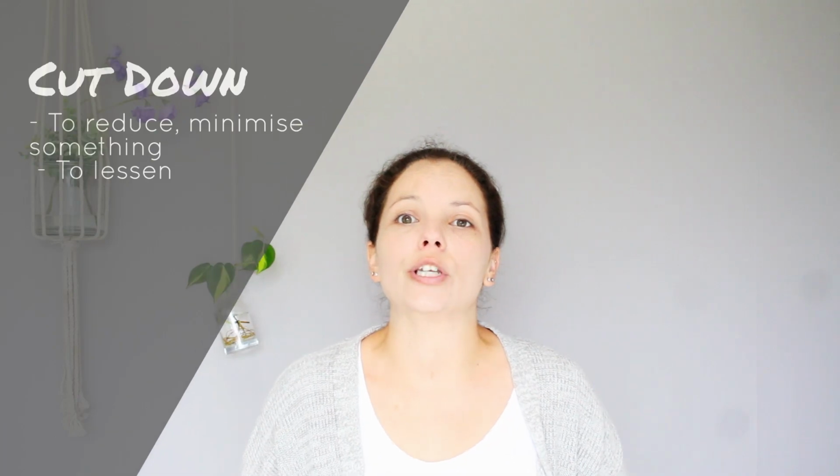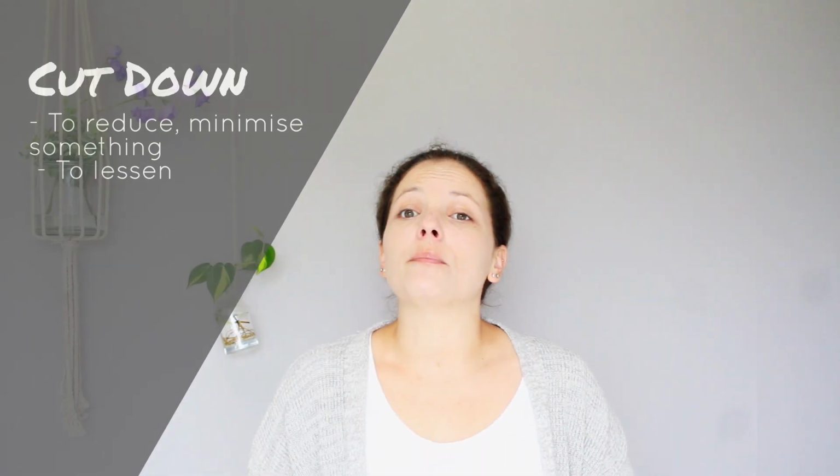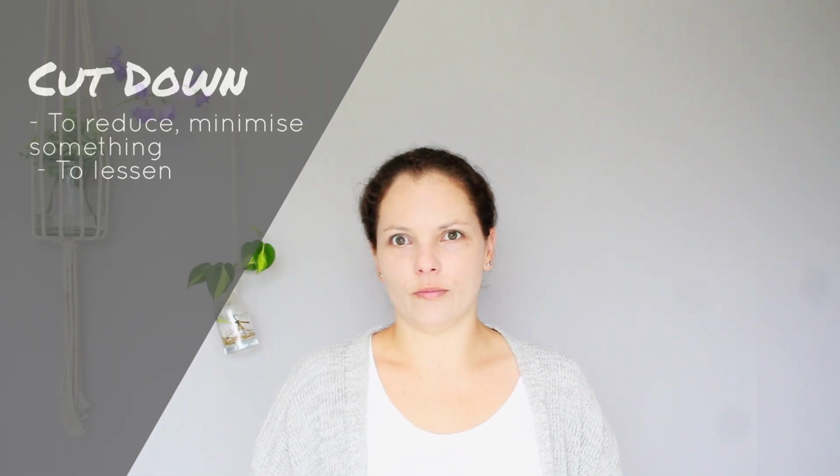Phrasal verb number 1 for today is to cut down. Now, I don't mean like to cut down a tree, I know my sound effects aren't really good. But when we say cut down and we use it to talk about goals, we mean to reduce something. Imagine there's something you want to reduce in your life. It could be anything from your sugar intake to how much you're smoking or drinking to the amount of fatty foods or takeaway that you're eating. It really could be anything.